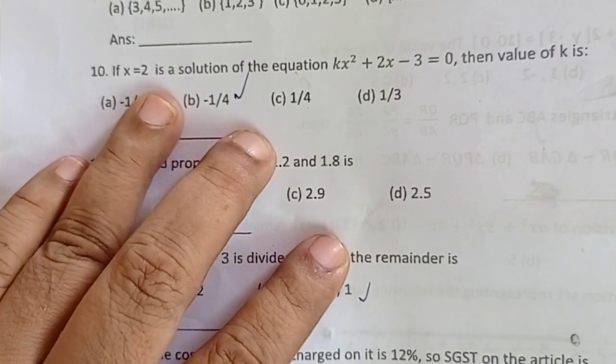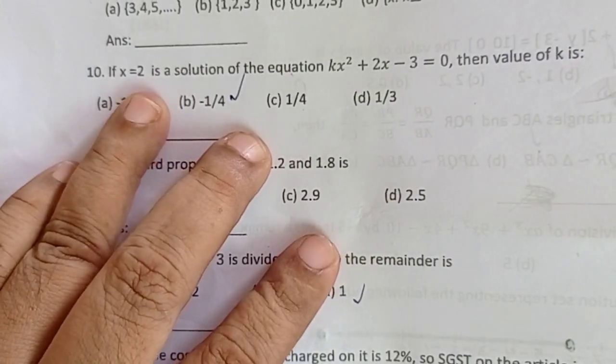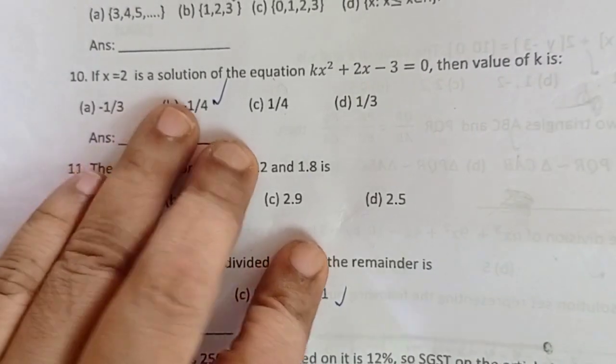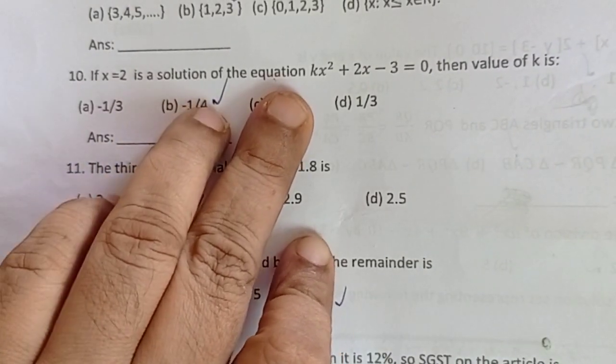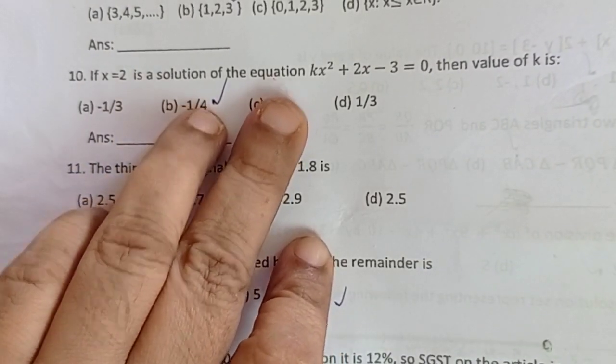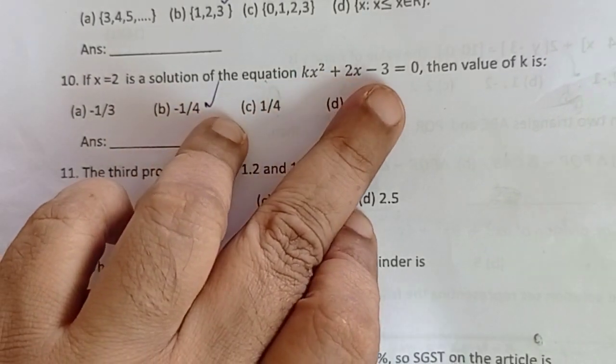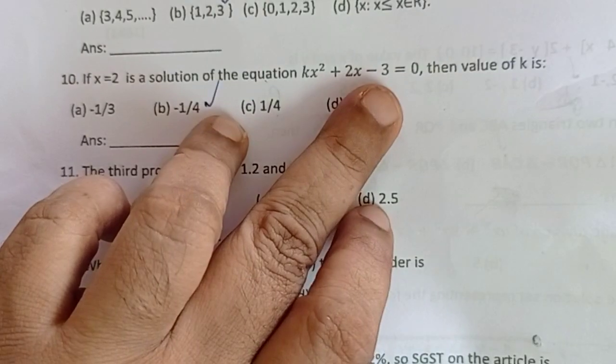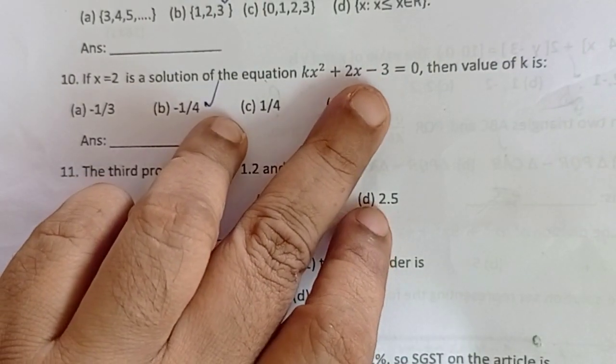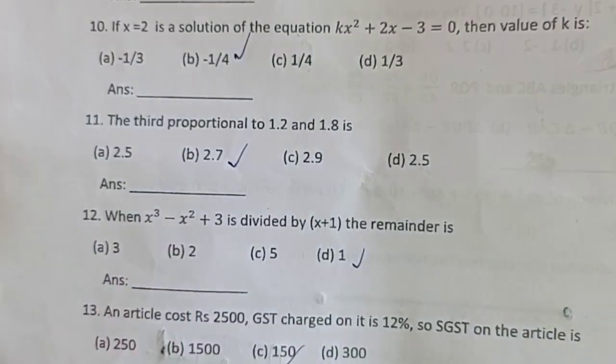10th question. If x equal to 2 is a solution of the equation Kx square plus 2x minus 3 equal to 0, then the value of k is.